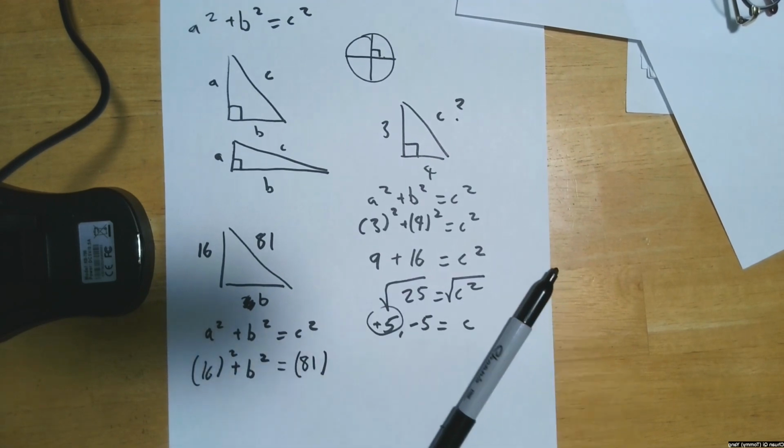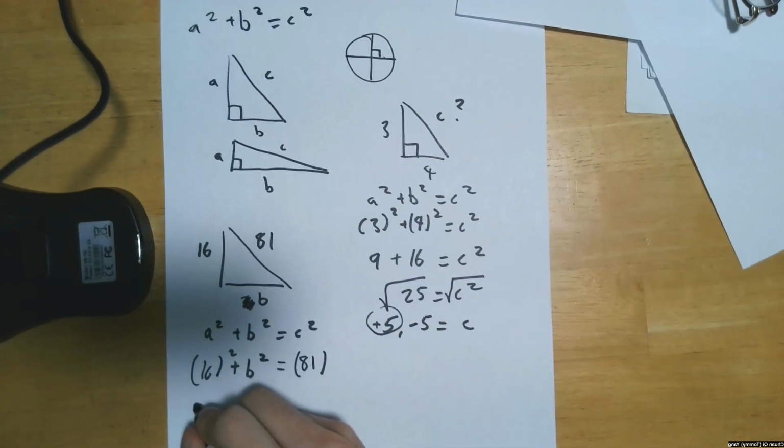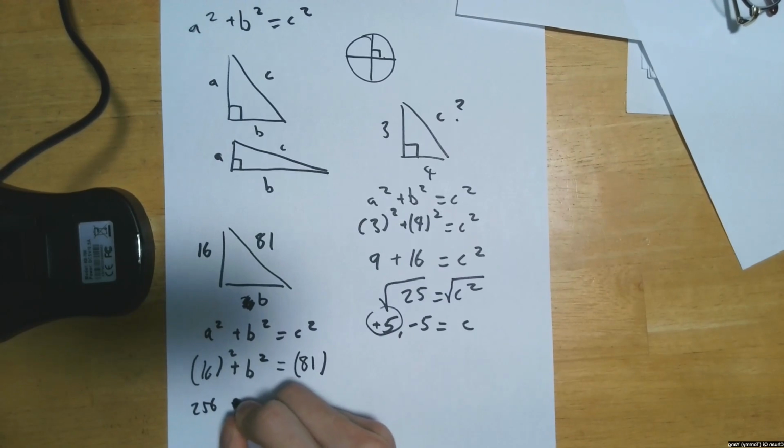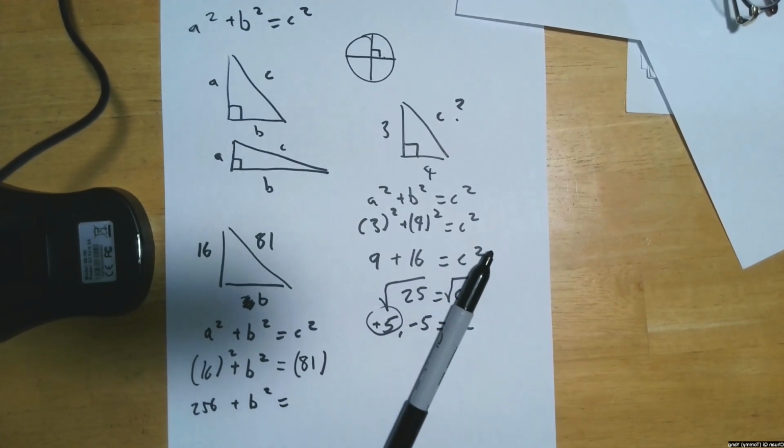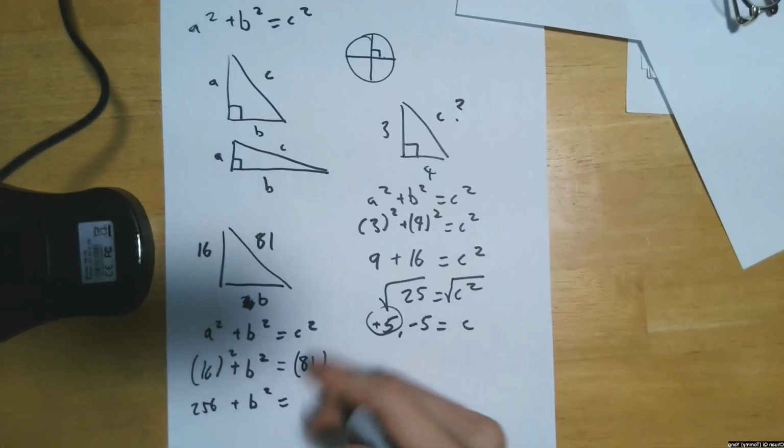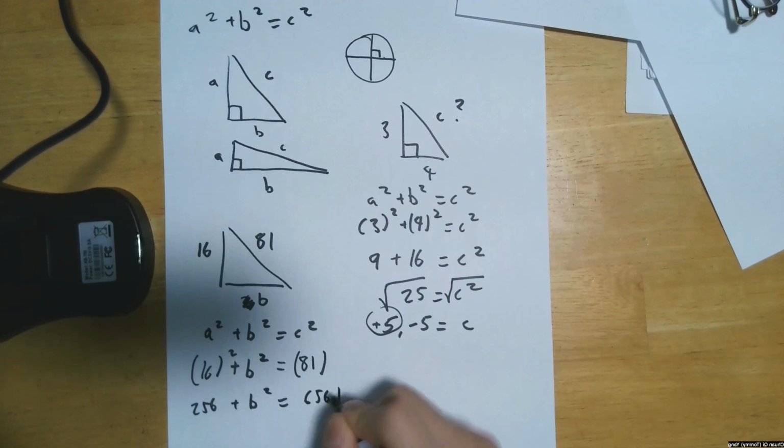This is a bit trickier since we're using bigger numbers, but you'll figure out sooner or later that 16 squared is 256. And then b squared is going to stay the same. And then 81 squared is going to be 6561.